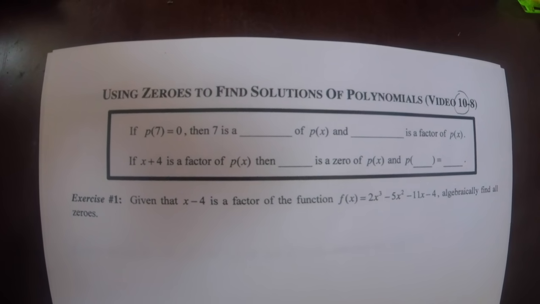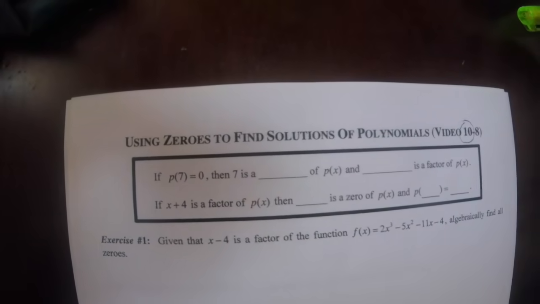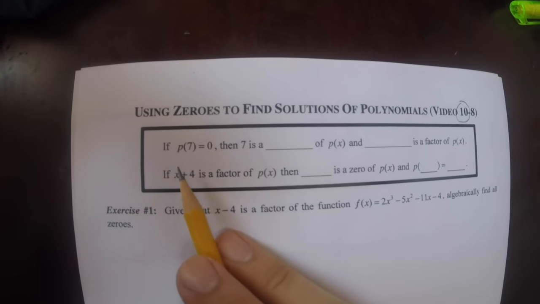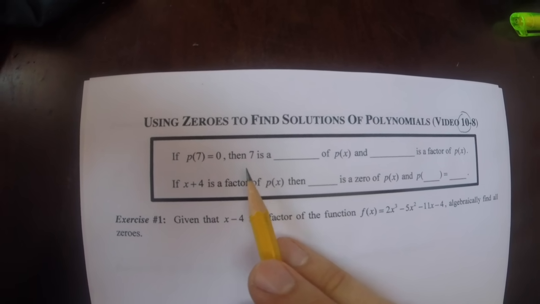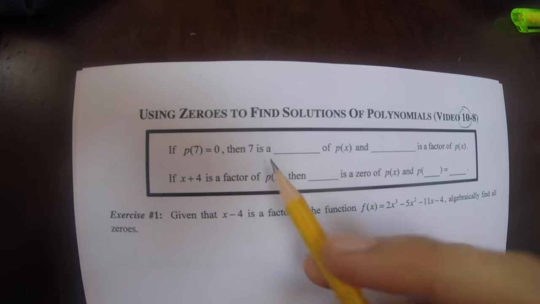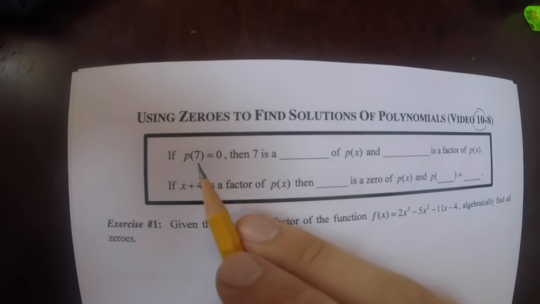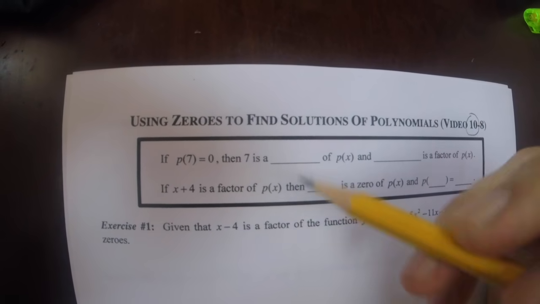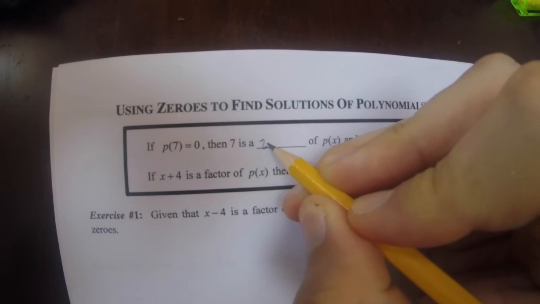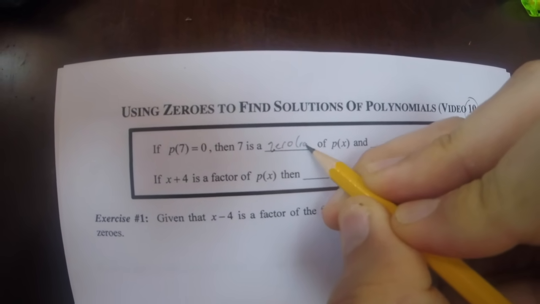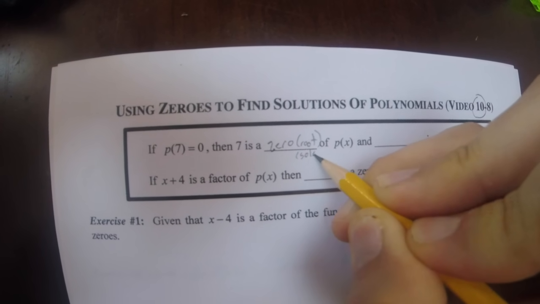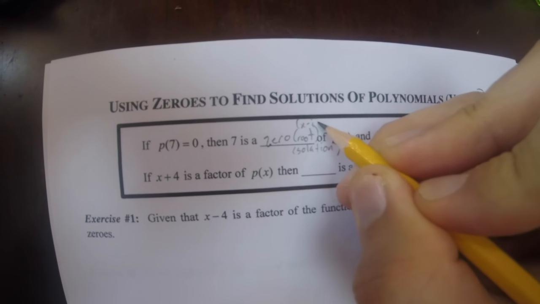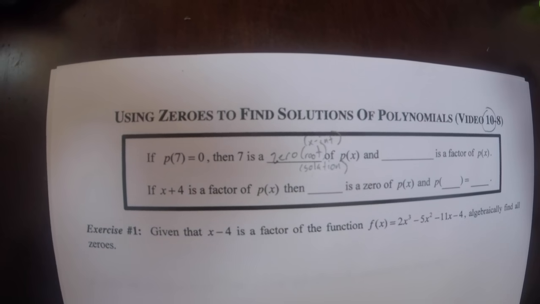So let's get started. Using zeros to find solutions of polynomials. All right. So this says if p of 7 equals 0, then 7 is a... I kind of just gave it away. Well, if x is 7, and when I plug 7 into some function, I get 0, that means 7 is a 0, or a root, or a solution, any one of those, or an x-intercept, okay? Any one of those things.